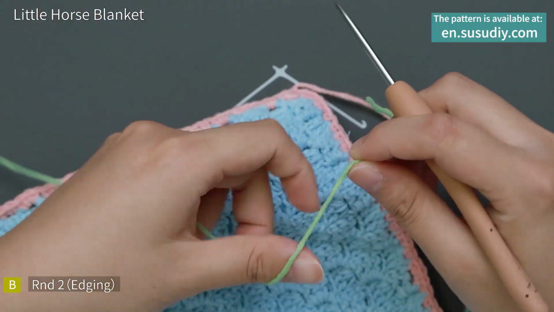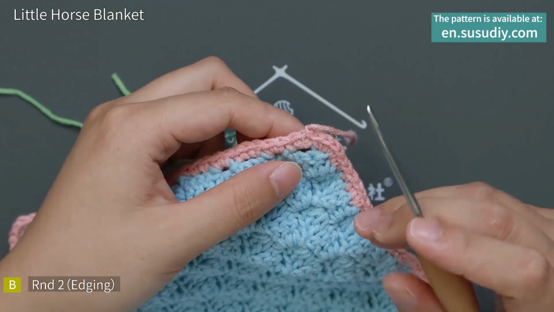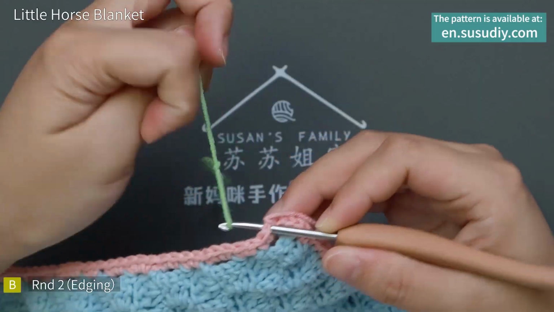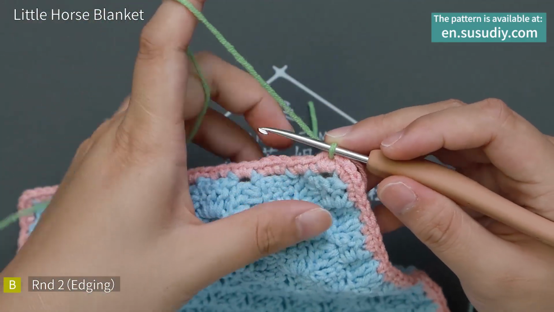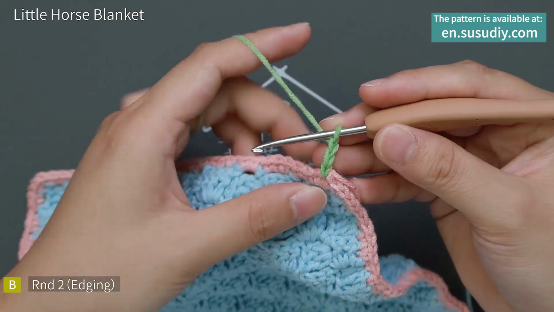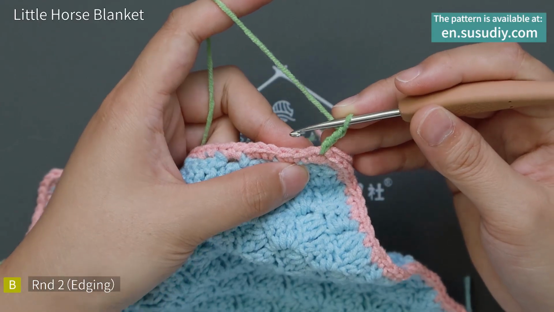Take the yarn. Attach yarn in the first stitch of the previous round. Work 3 chains as beginning chain. Counts as 1 double crochet. Work 2 double crochets in the left stitch.